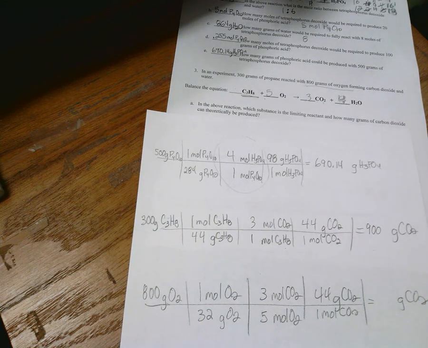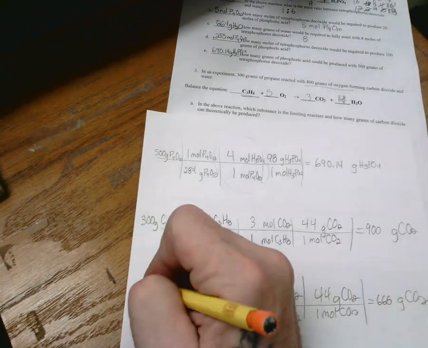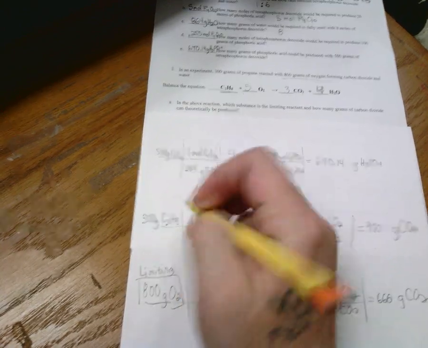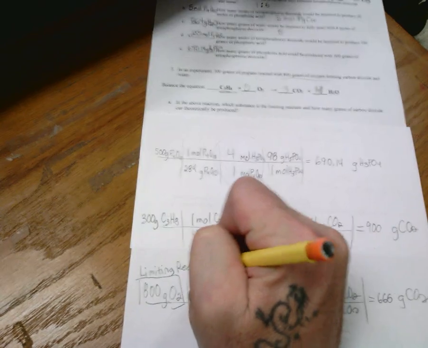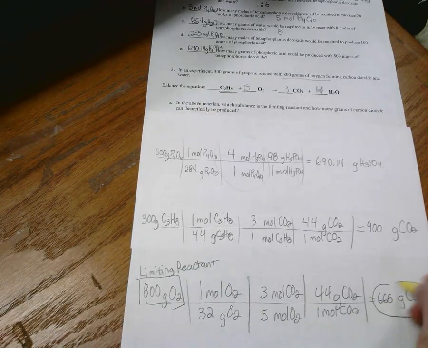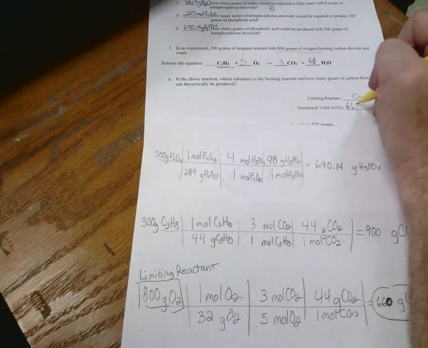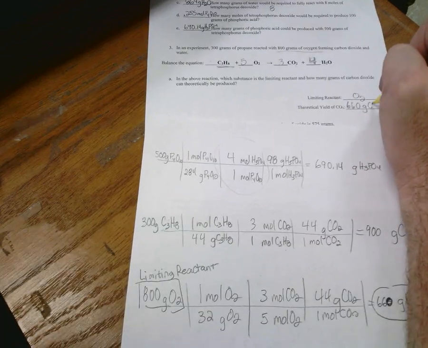Now the bottom, 800 times 3 times 44, divided by 32, divided by 5, divided by 1. Looks like 660 grams. So it looks like this is my limiting reactant. And this is how much I can actually make. 660, not 666. What are you trying to tell me there, buddy? Limiting reactant is O2. Theoretical yield is 660 grams of CO2.